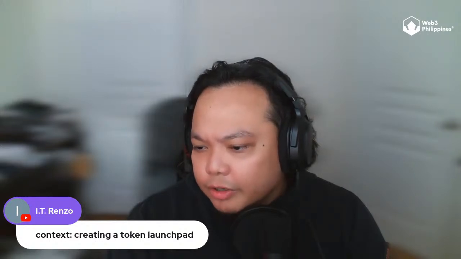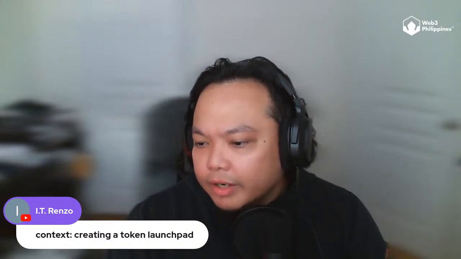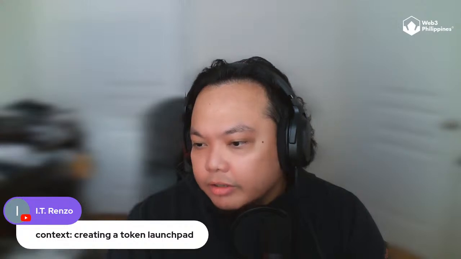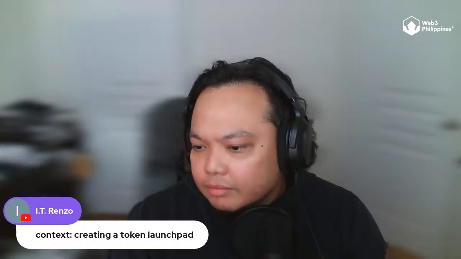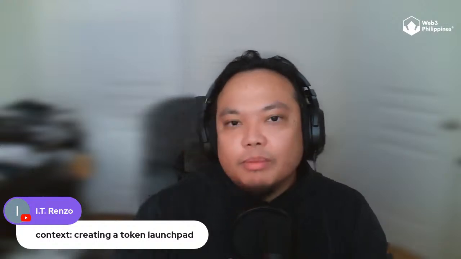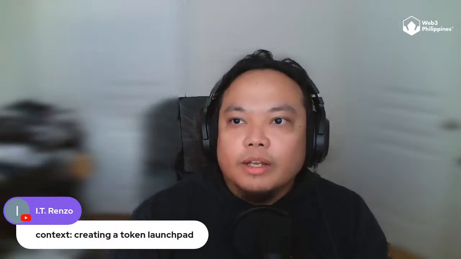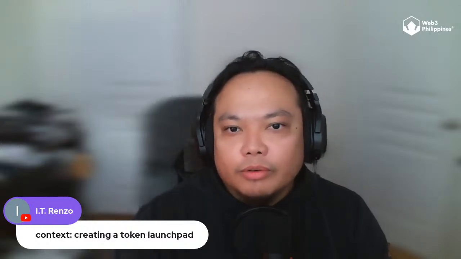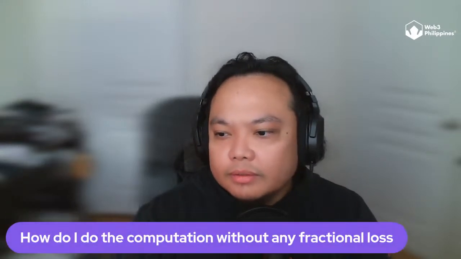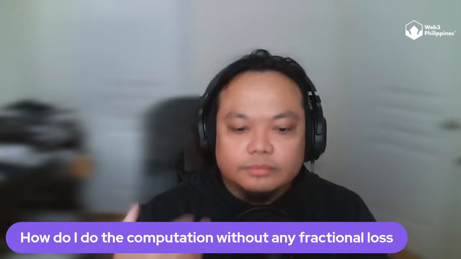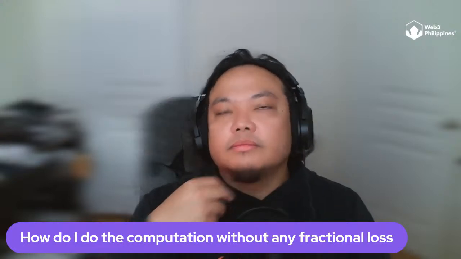So are you building a token? Okay, creating a token on a launchpad. How do I do it without any fractional loss? That's interesting. So you're basically building a token, or you're asking the launchpad to create a token for you.